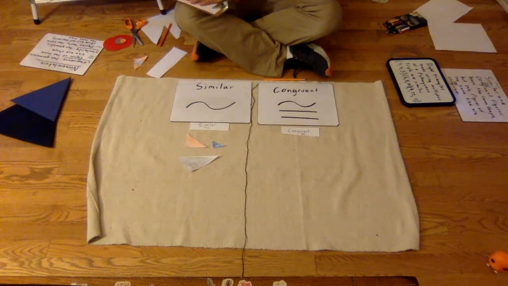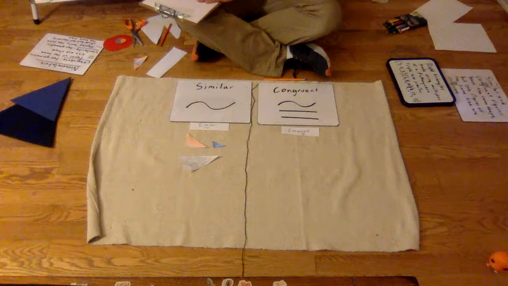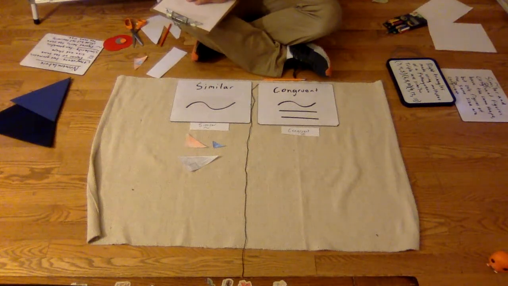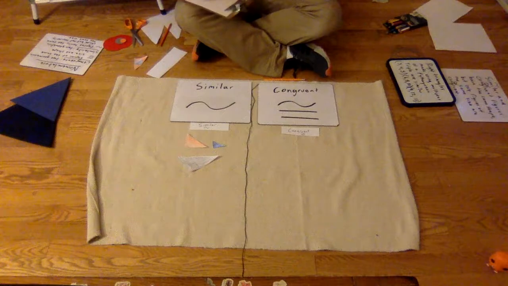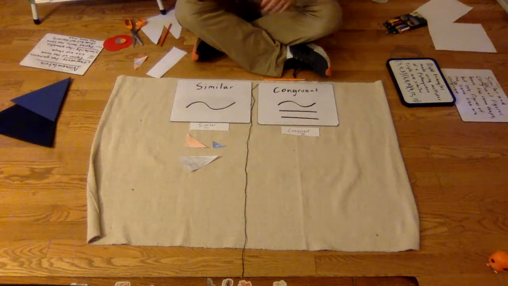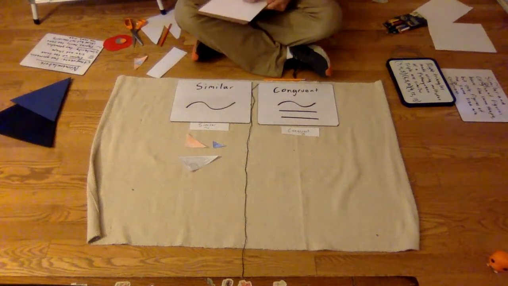And then I can make another square that is 8 centimeters by 8 centimeters. What's this interesting thing that I'm thinking about squares? Is every square going to be congruent, or is every square going to be similar? Let's think about that.